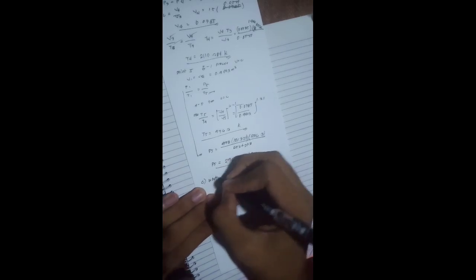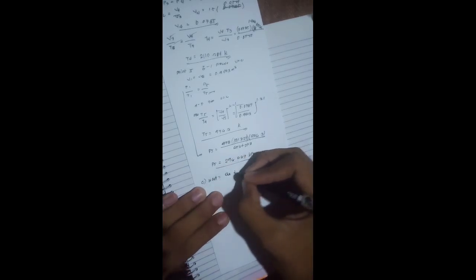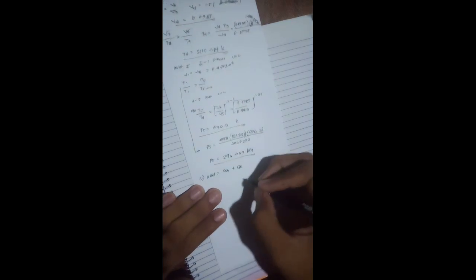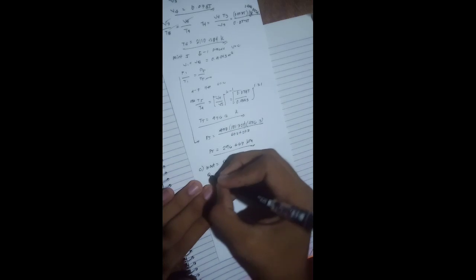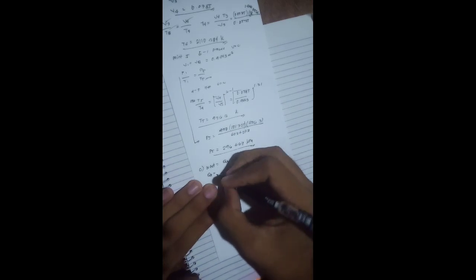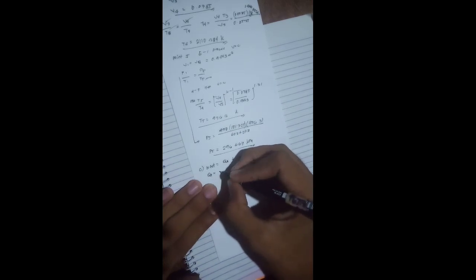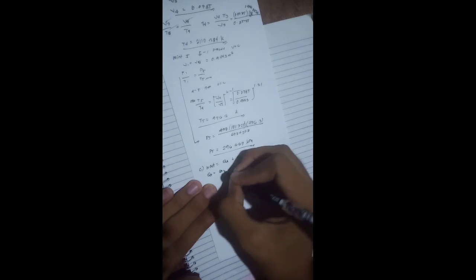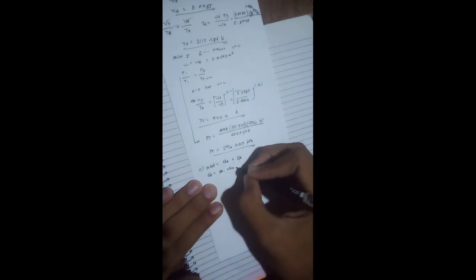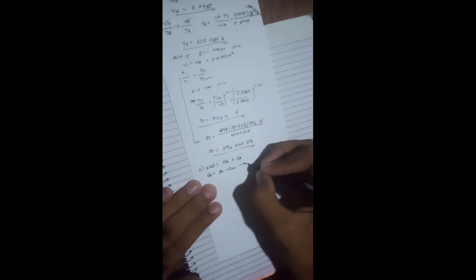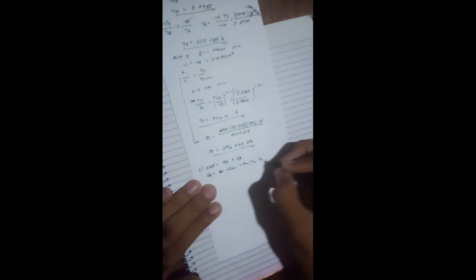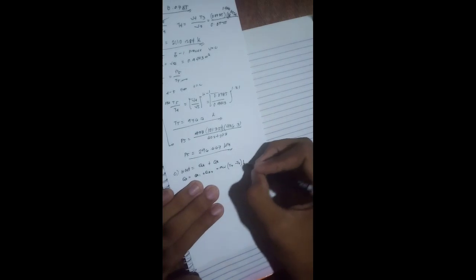So now let's go for C. Work net is equal to QA plus QR. So let's solve for QA. QA is equal to QA1 plus QA2, and that is mCv (T3 minus T2) plus mCp (T4 minus T3).